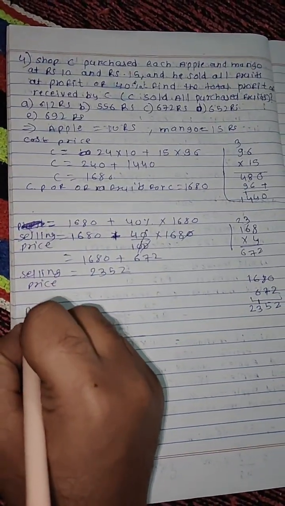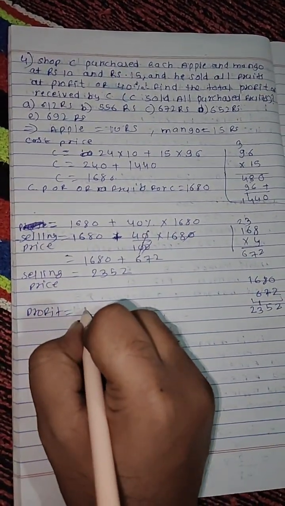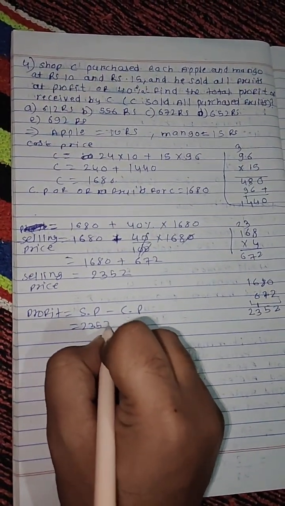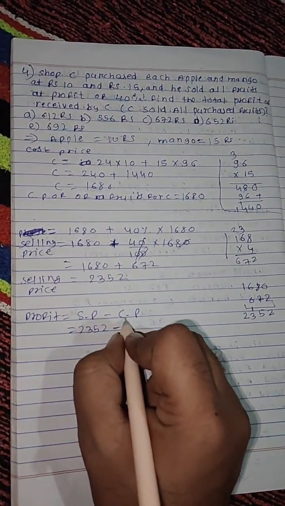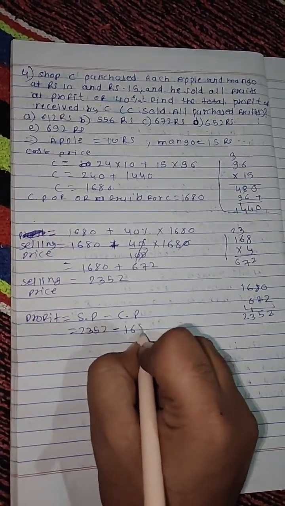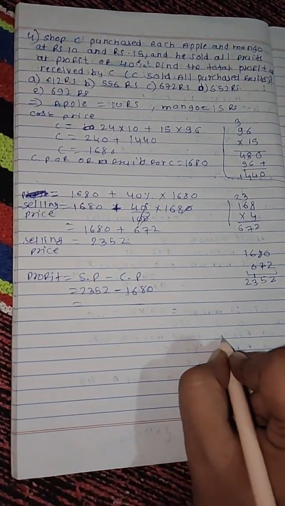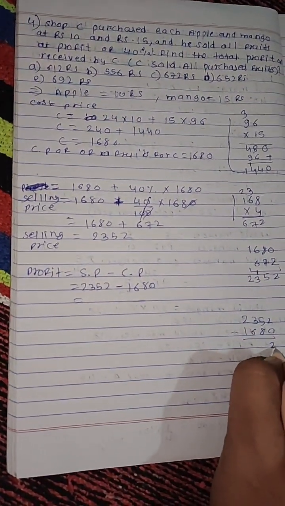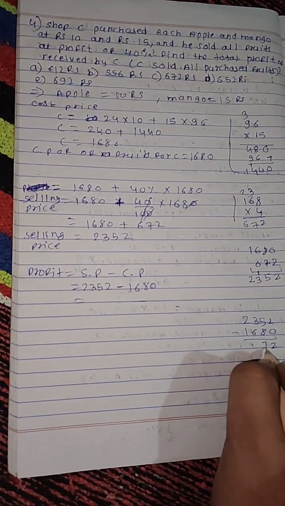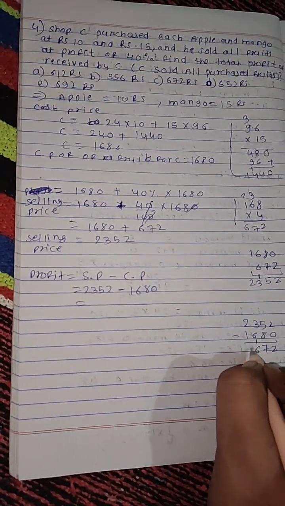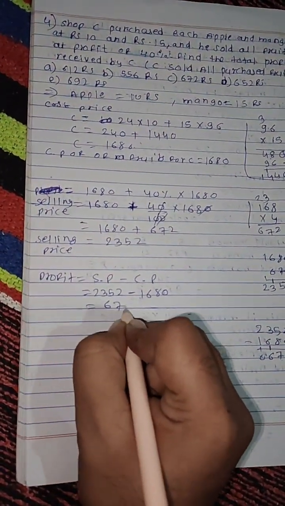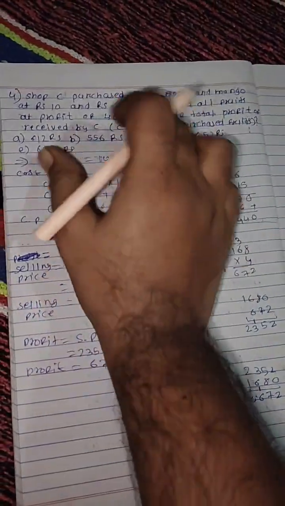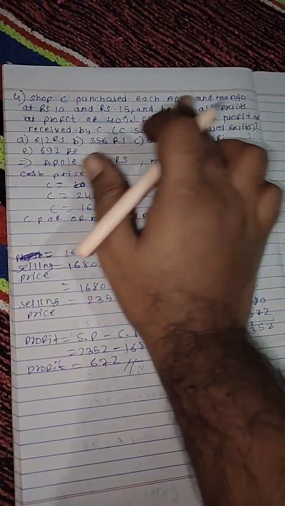Profit is selling price minus cost price. SP minus CP. So 2352 minus the cost price, 1680. So it is 672. So profit is 672. In the question they have mentioned shop C purchased each apple and mango at rupees 10 and 15.